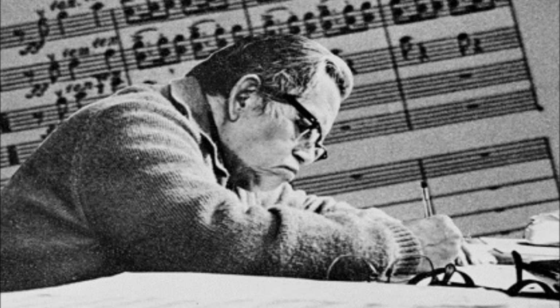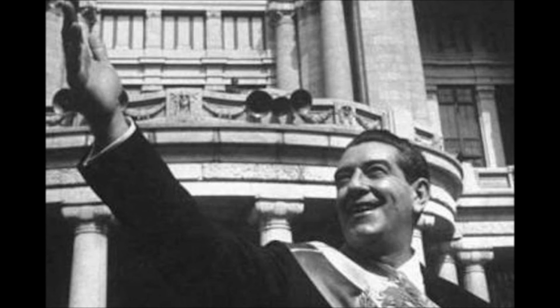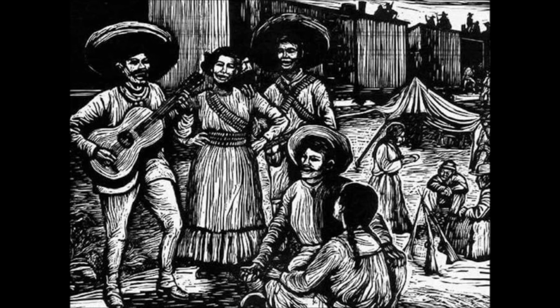Blas Galindo Dimas, composer of A la Patria and many others, was born in this year, along with 40th President Adolfo López Mateos. This year is also notable for a number of revolutionary folk songs called corridos that were written. These include such famous songs as La Cucaracha and La Adelita.